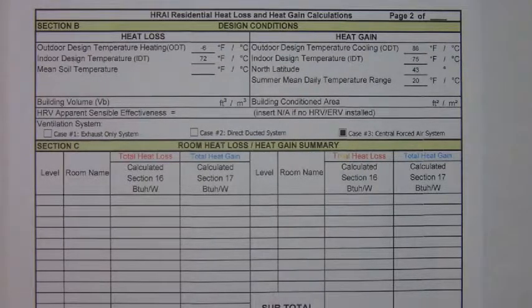The indoor design temperature, IDT, will always be 72 degrees Fahrenheit. This is constant right across Canada. It doesn't matter where you are building. This is considered the indoor design temperature that is applicable no matter where you are. For the current design procedure, the mean soil temperature is not required.